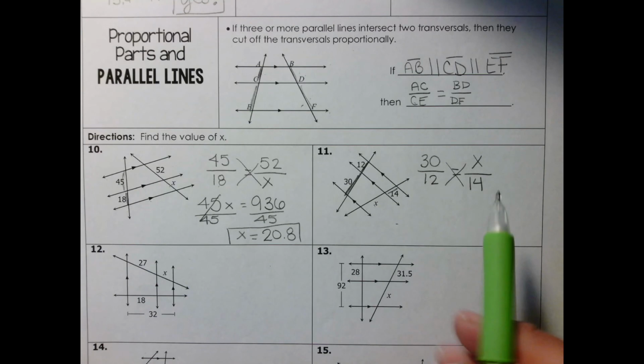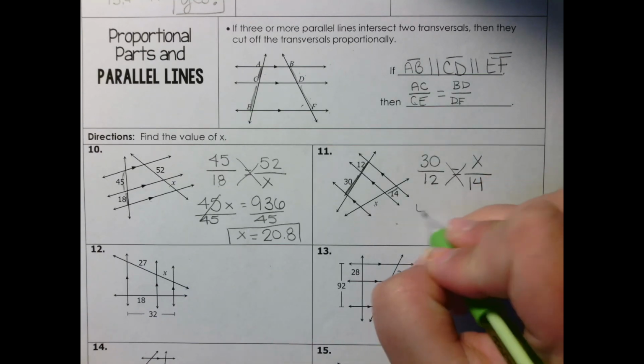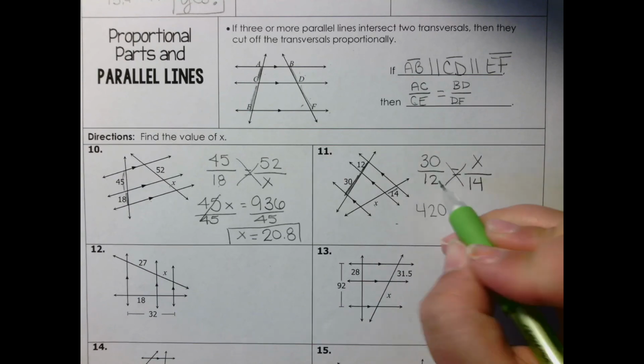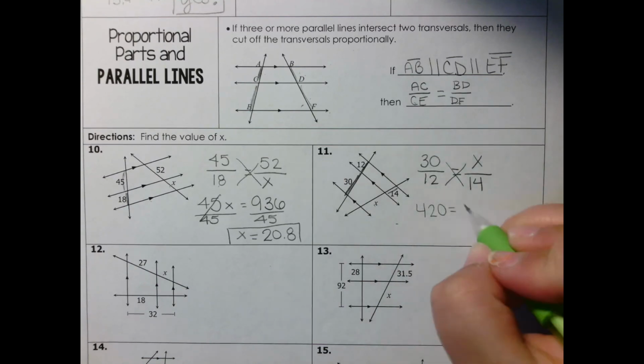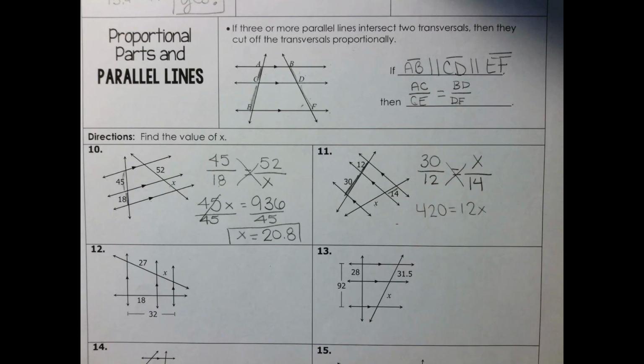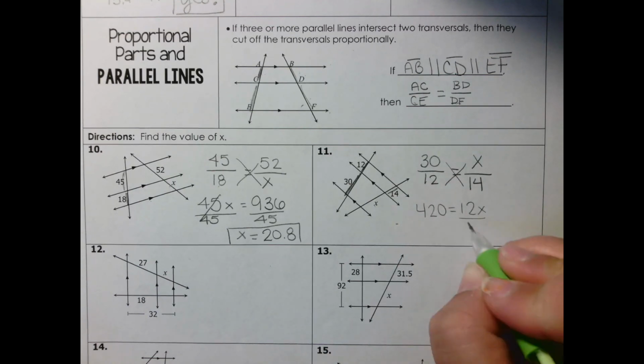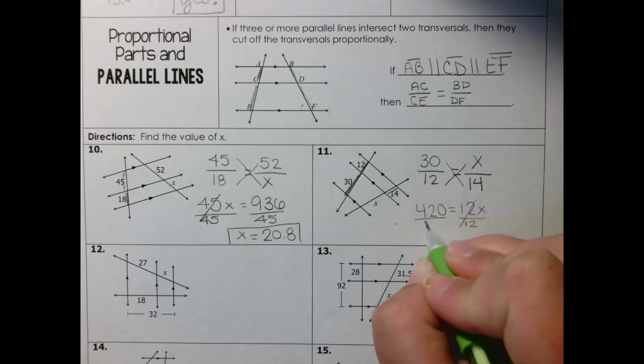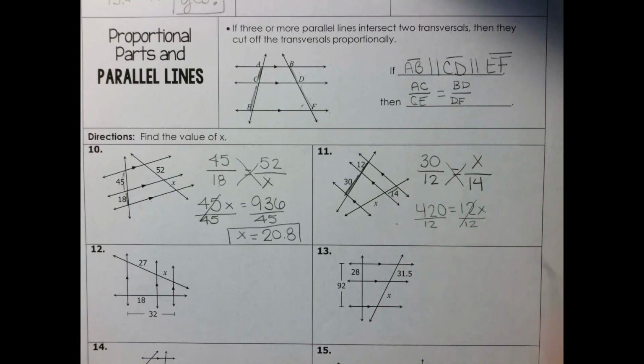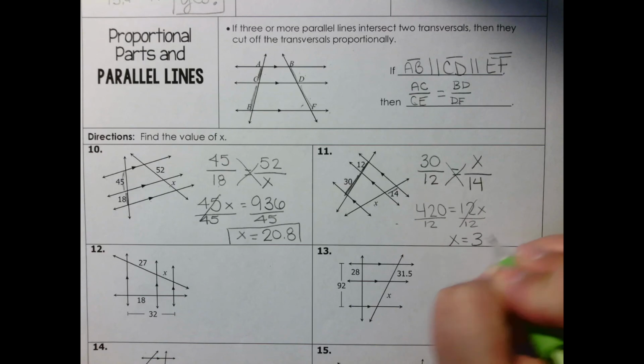So I have 30 times 14, which is going to give me 420. Setting that equal to 12 times X, or 12X. And then I'm just dividing both sides by 12 to get X alone. Those cancel. I am left with X equals 35.